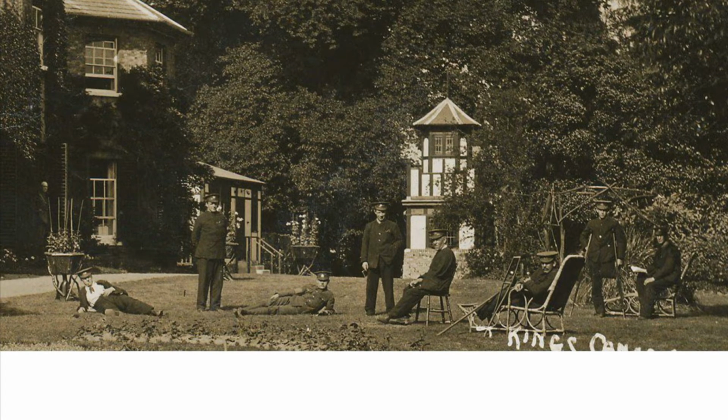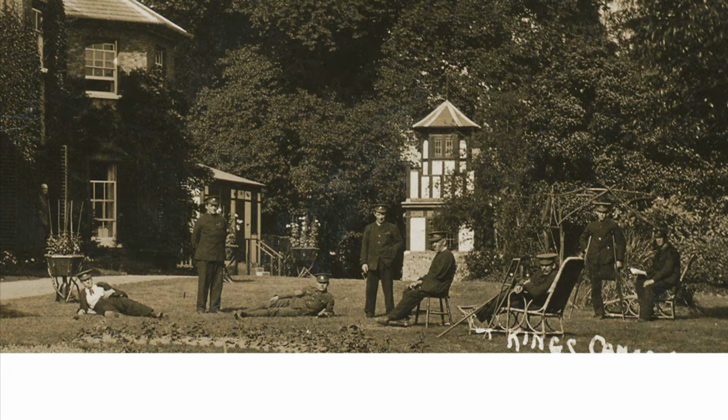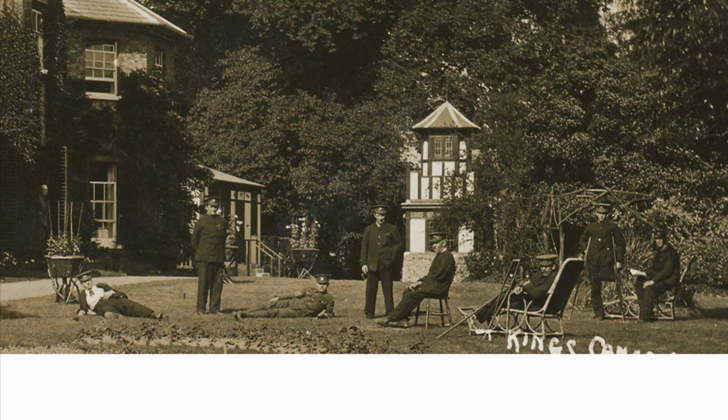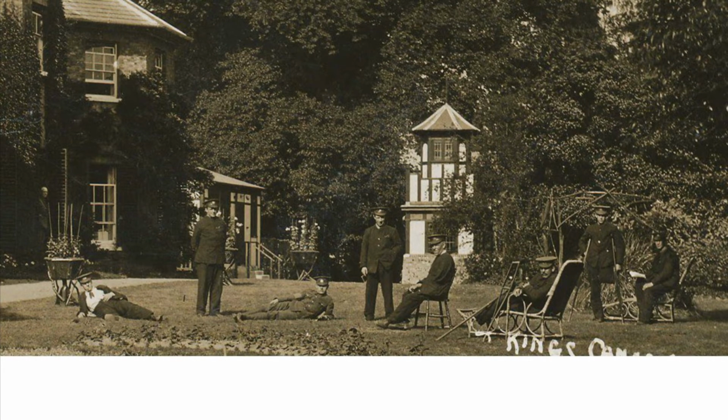Although the war had ended in November 1918, the hospital continued until May 1919, when instructions were received that remaining patients had to be transferred by the end of the month, and to the complete close of the whole institution at the earliest possible date.